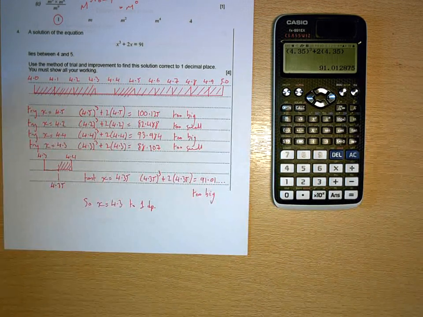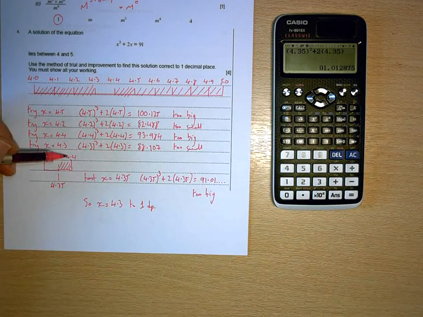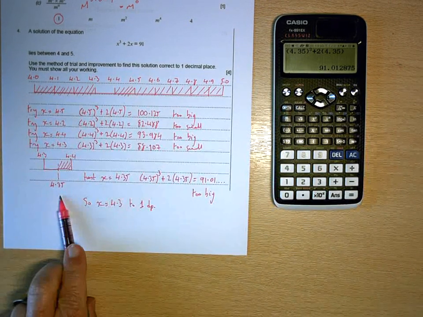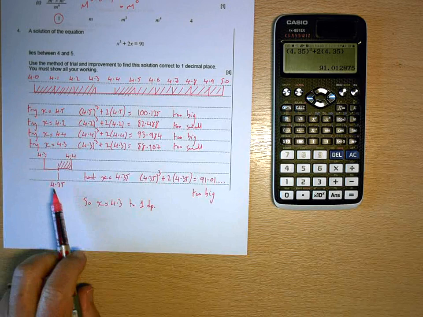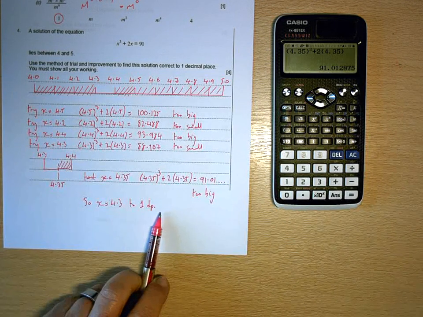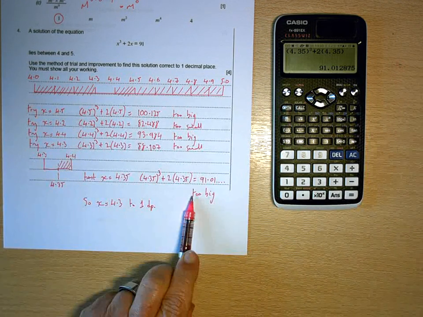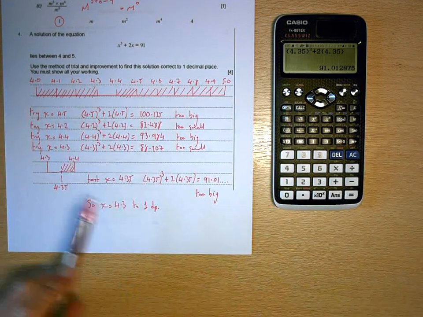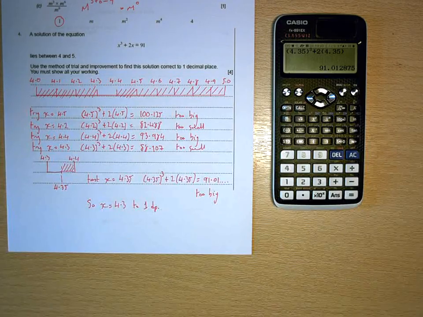So 2 marks for getting it between there and there, 1 mark for the test, going halfway, one for one only time, and then the final mark is for correctly saying, well, if 4.35 is too big, everything above it is too big, so it must be 4.3 to 1 decimal place.